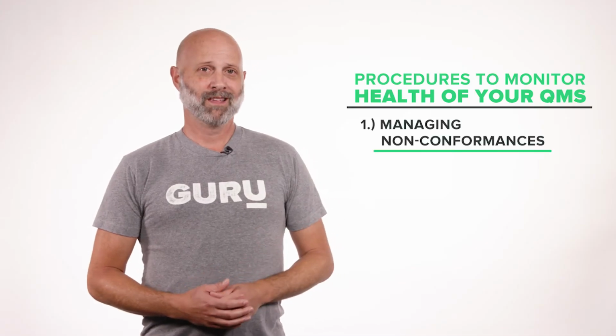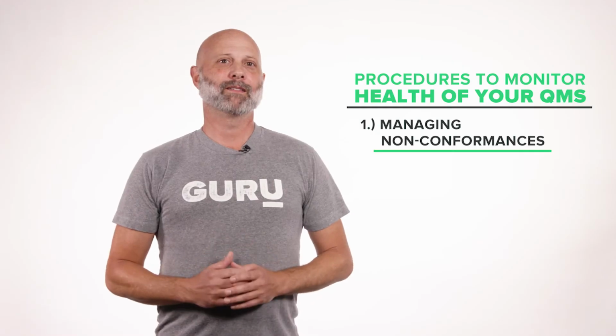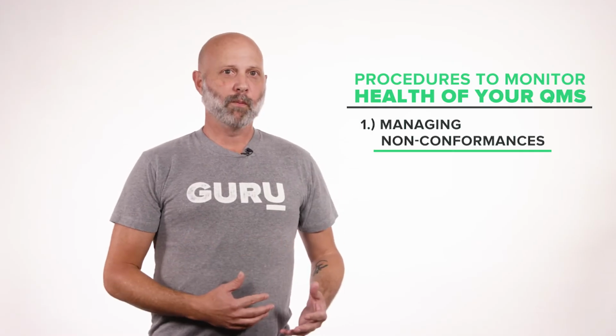You can monitor the health of your QMS and products during this phase via the following: nonconformances. A nonconformance is an incident wherein your product has failed to meet specifications. Having robust internal procedures and a solid supplier management process can offset nonconformances, but they're still likely to occur at some stage. You should create a procedure that defines the roles and responsibilities associated with managing nonconformances.